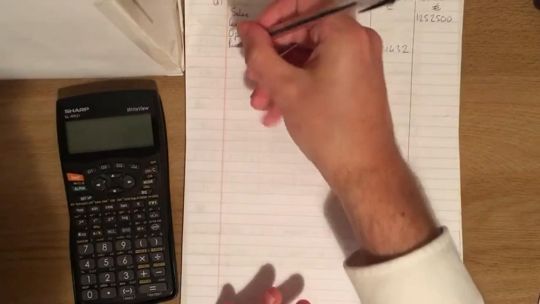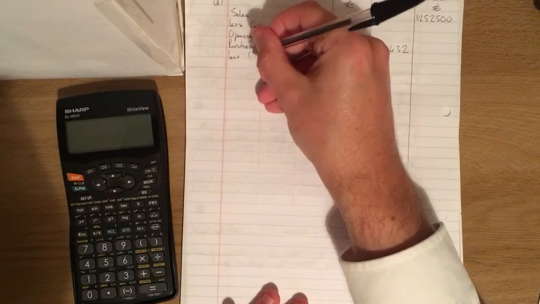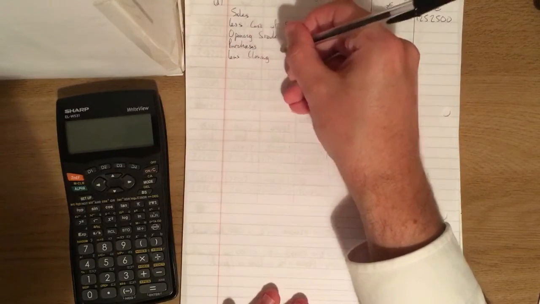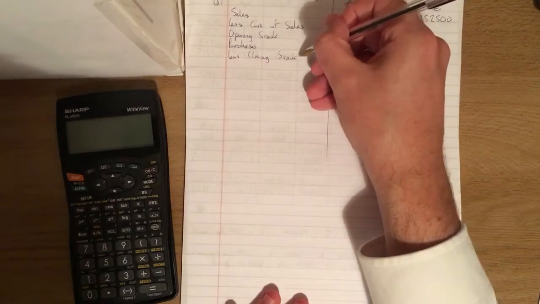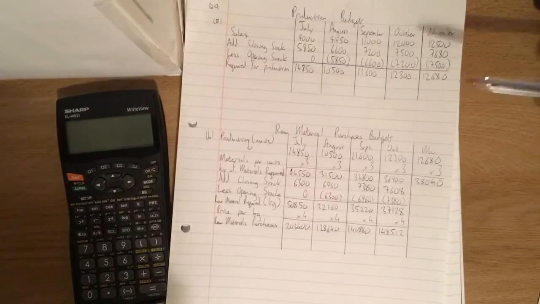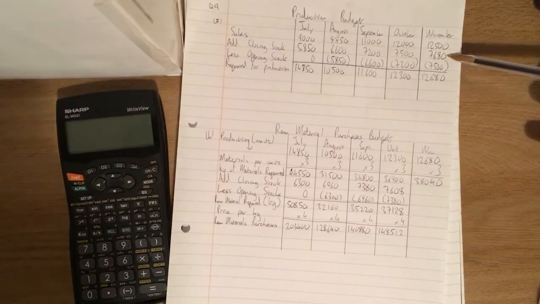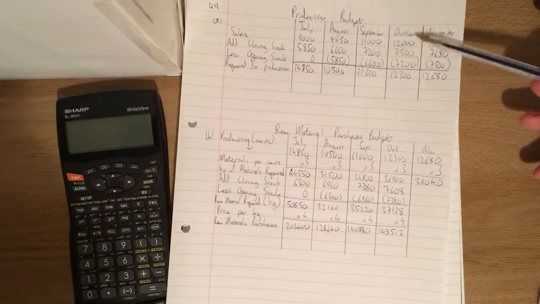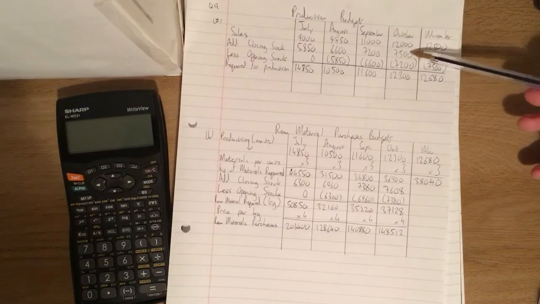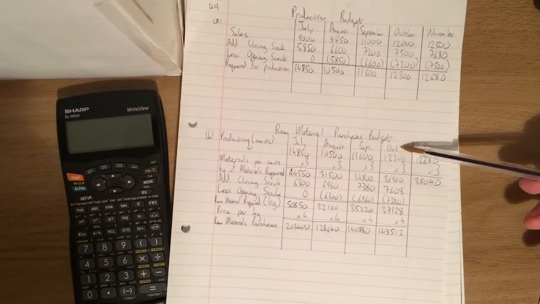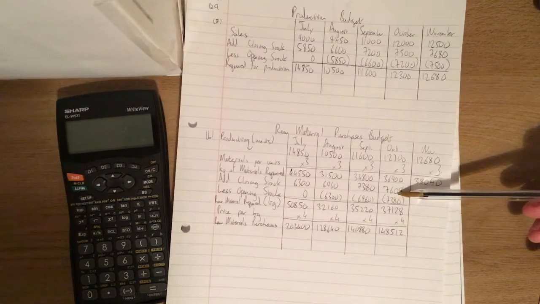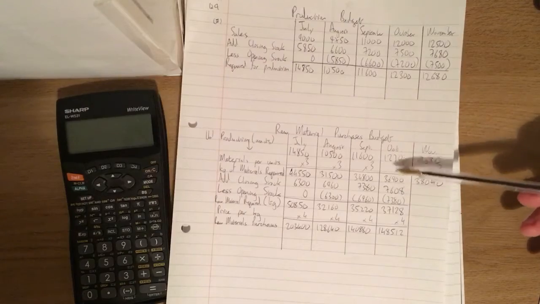So then we're going to have less closing stock. And just be careful here because we have 2 types of closing stock. So we've got stock of finished goods. So in October, that's 7,500. And we've also got closing stock of raw materials. And in October, that's 7,608.